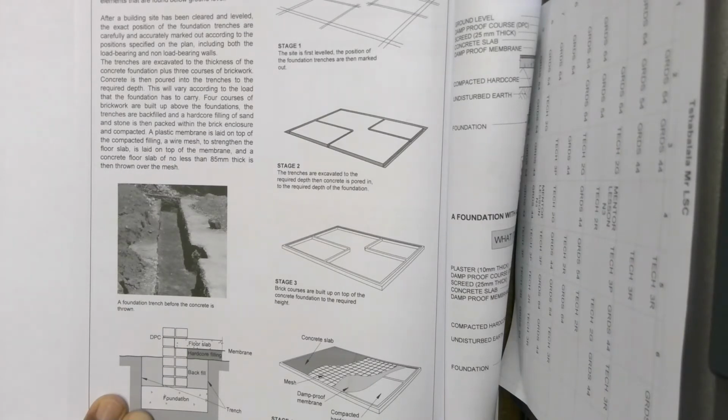A plastic membrane is laid on top of the compacted filling. A wire mesh to strengthen the floor slab is laid on top of the membrane, and the concrete floor slab of not less than 85 millimeter thick is then thrown over the mesh. Now, this here is your floor slab, which we normally put when we are building a house.